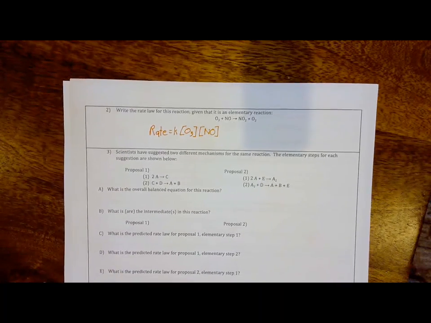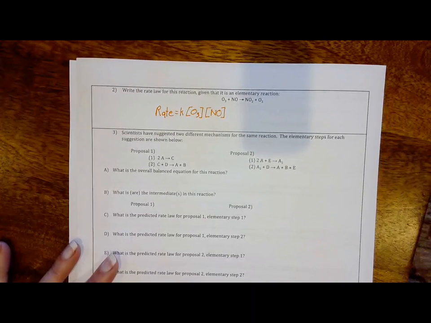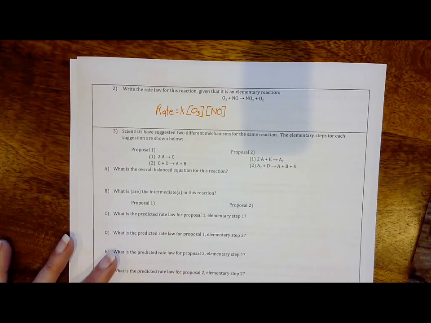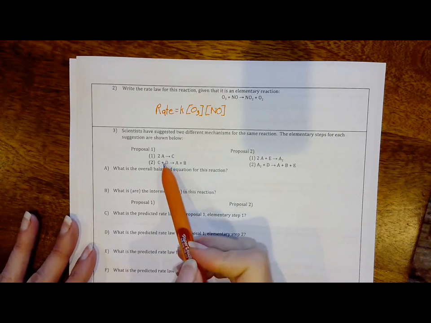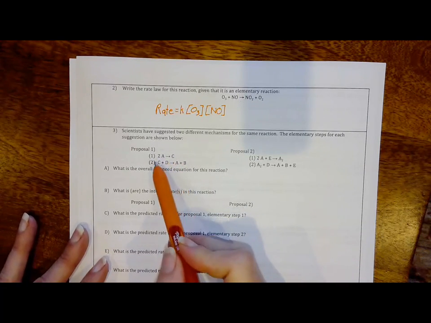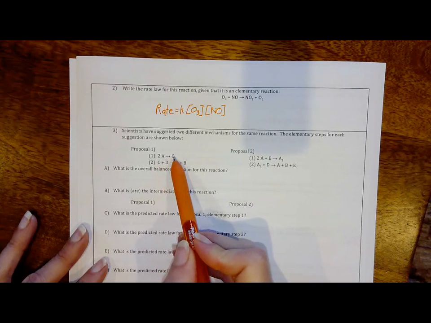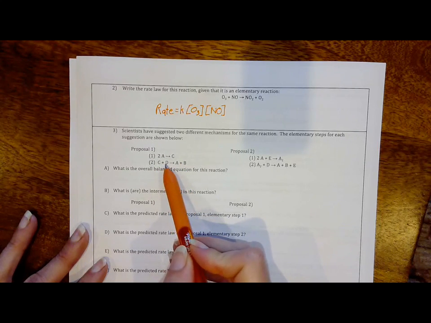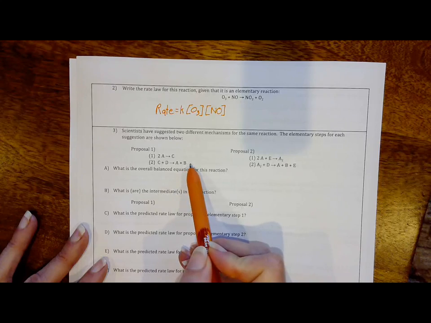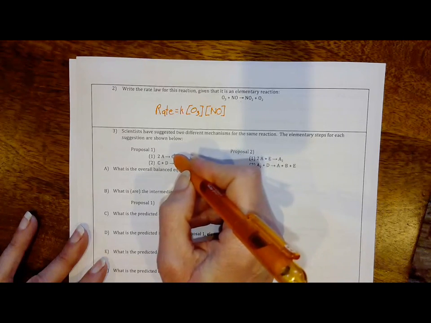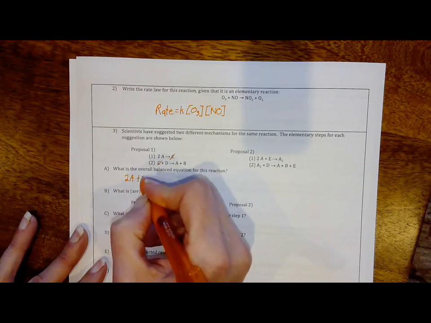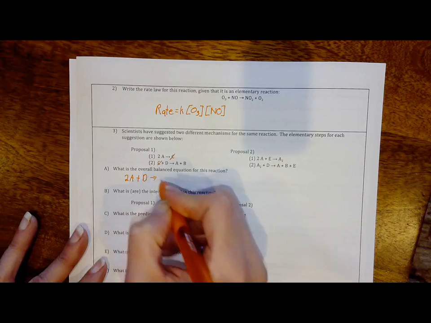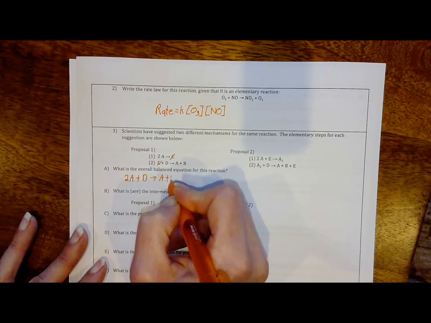Now, this one goes into mechanisms, which we haven't really talked about yet, but we did talk about adding up steps in order to find the overall reaction. So if we look at these two proposals, we can see that in this one we have 2A reacting to form C, and we have C and D reacting to form A and B. Now we see that we have C on both sides, so when we put it together, we're going to get 2A plus D yields A plus B.